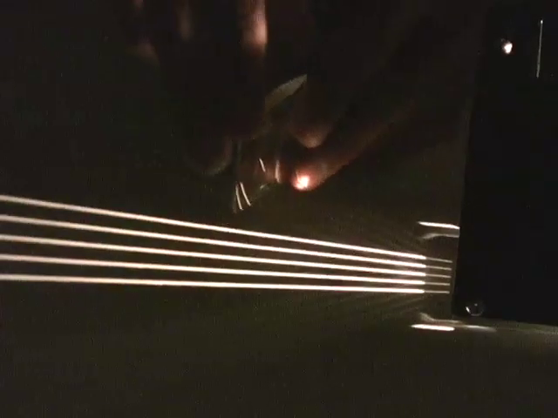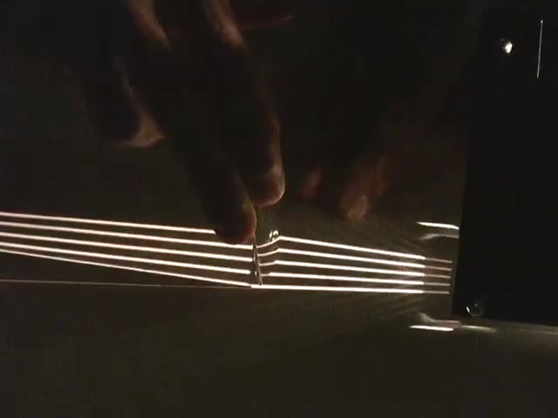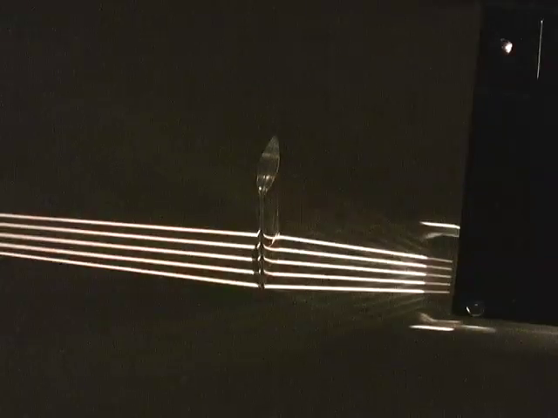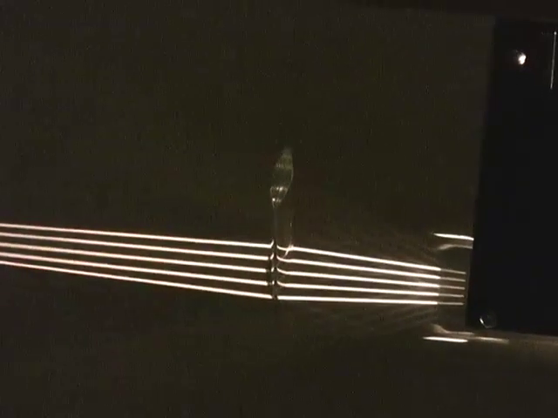Now watch what happens when I allow this collection of rays to pass through this lens. What does the lens do? The lens converges the beam. Now let me see if I can move the camera so that you can see the complete convergence. Okay, there you have, all those rays are converging to a point.